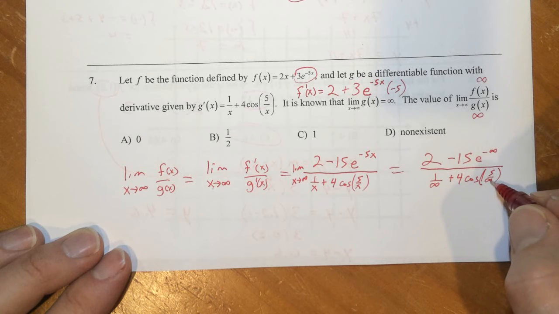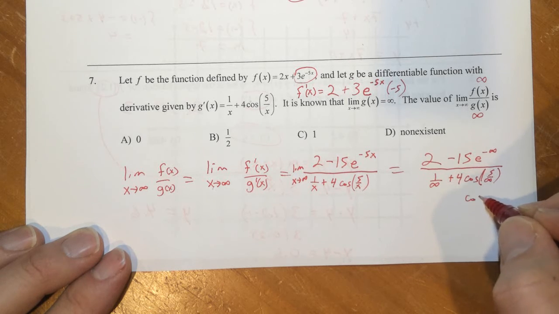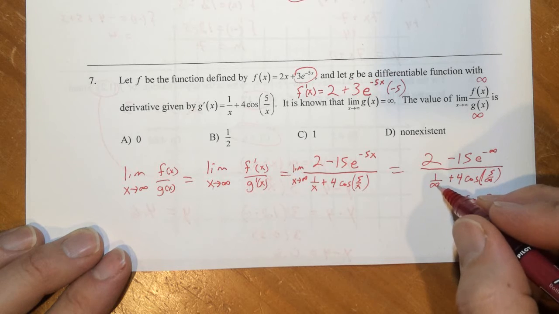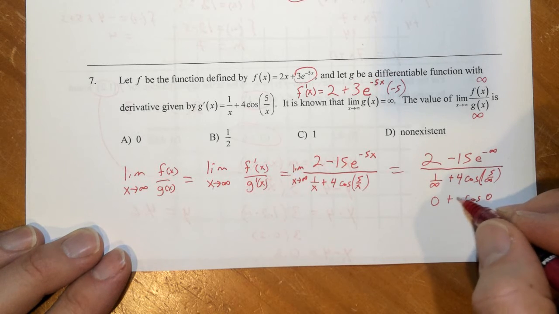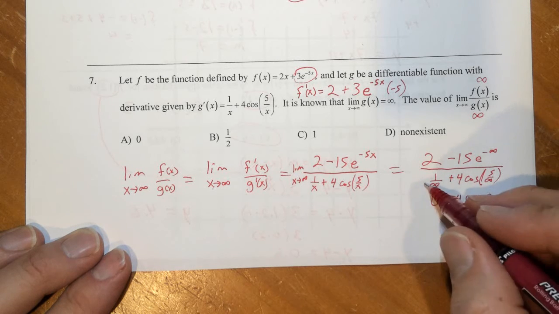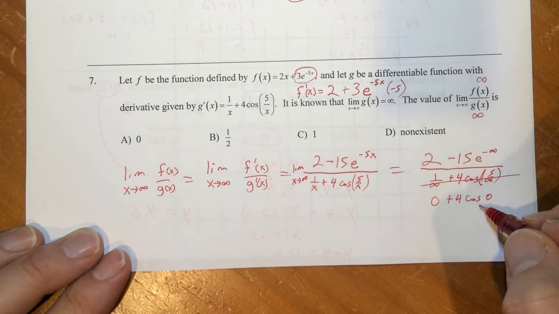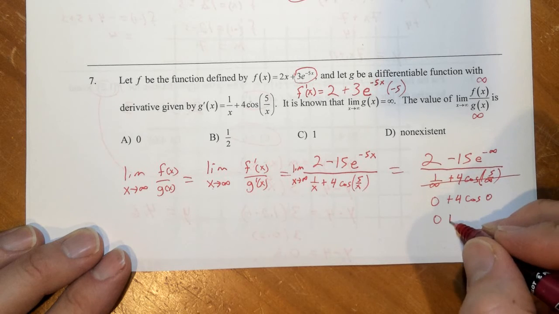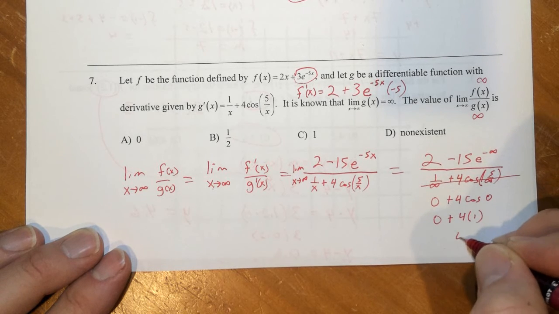Well, 5 divided by a very large number is 0. So we really have the cosine of 0 here. 1 divided by a very large number is also 0. So what we really have in the denominator is 0 plus 4 times the cosine of 0. Cosine of 0 is 1, so we really have 0 plus 4 times 1, or 4.